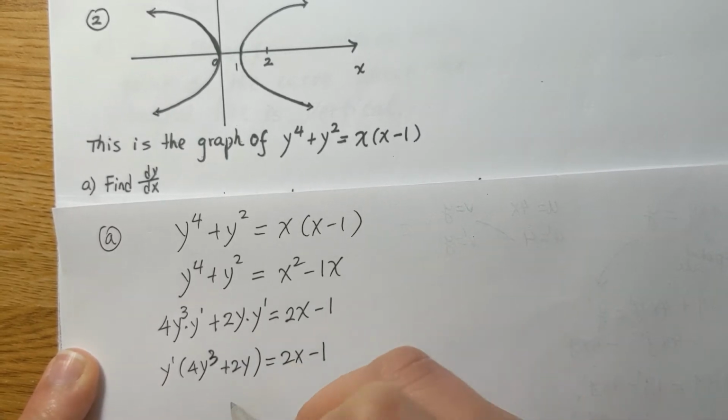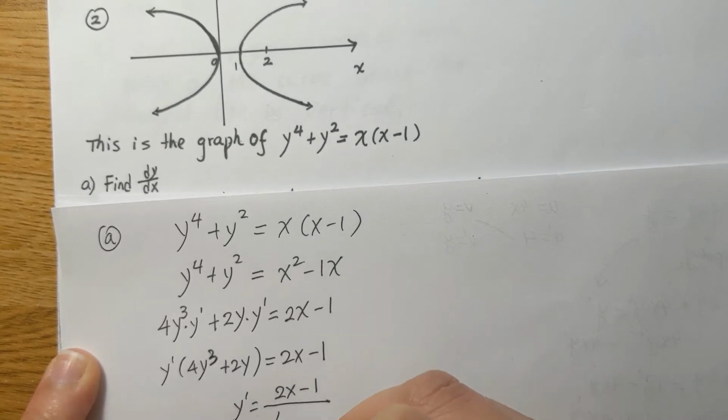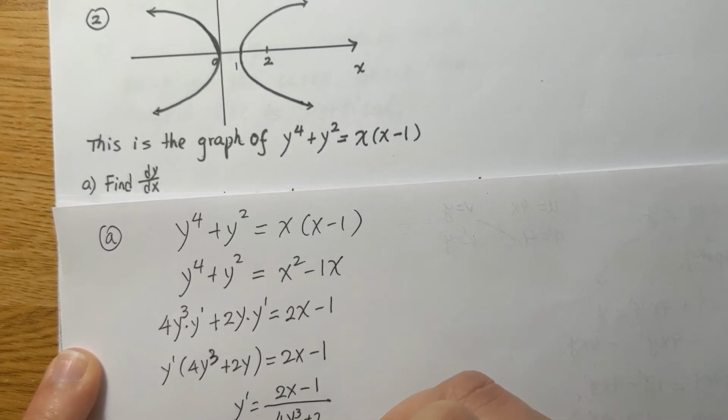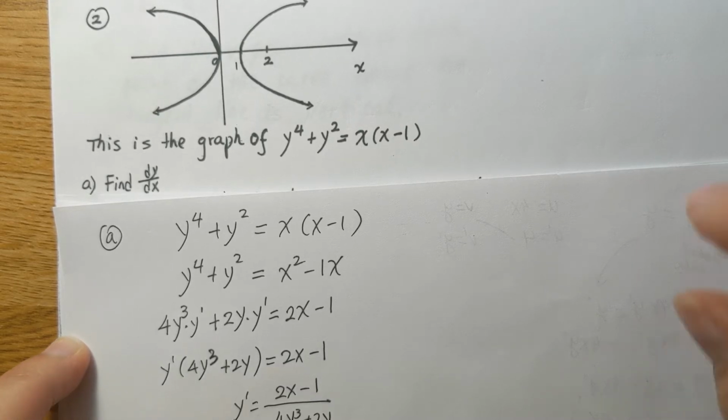And then I divide both sides. So I found my dy/dx, which is (2x minus 1) over (4y cubed plus 2y). Now let's go to part B.